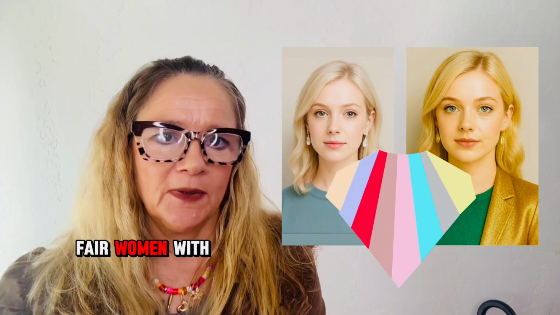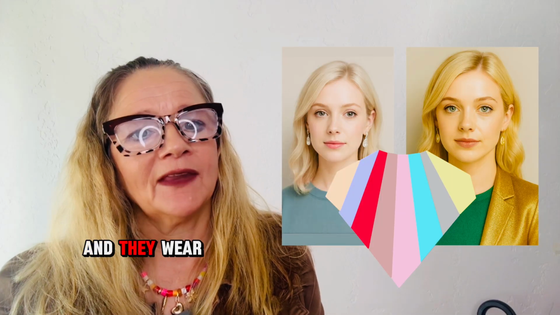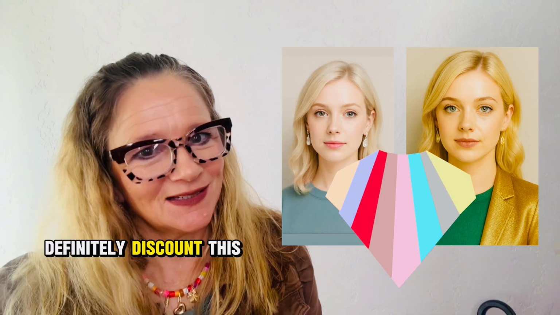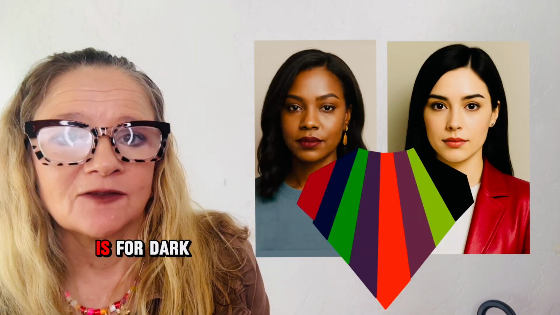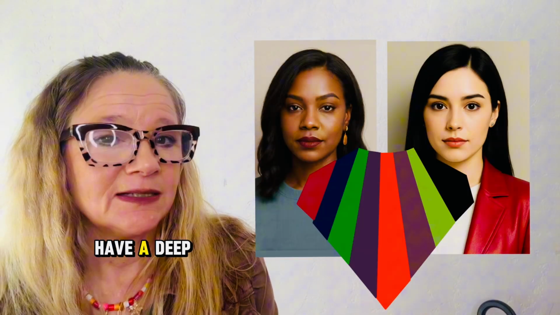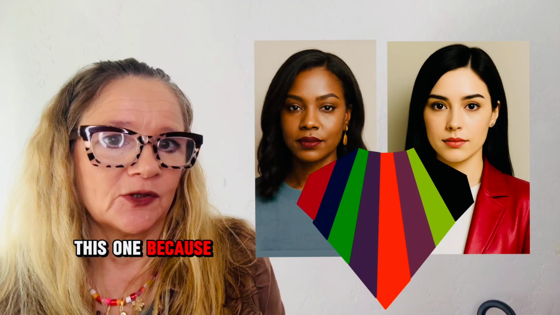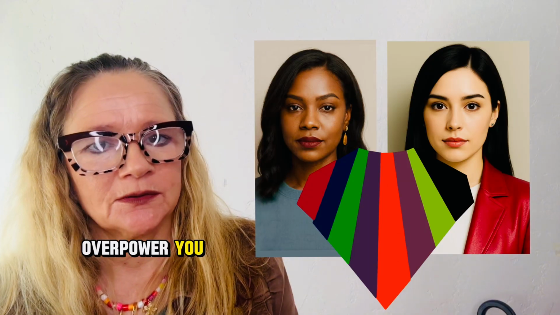The light palette is for very light-toned fair women with delicate colouring, and they wear very light-toned colours, and you need more depth and warmth to your colours. You have too much warmth in your hair and skin tone for this palette, so we can definitely discount this one. The deep palette is for dark-haired women that have a deep eye colour, and the palette is full of strong, deep, dark colours. We can discount this one because these colours would overpower you.